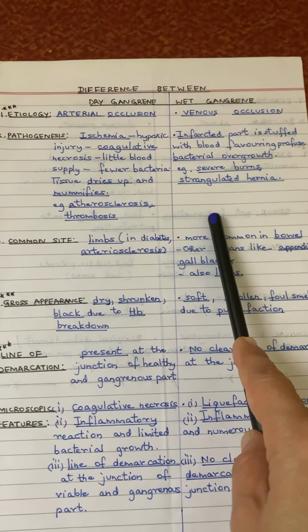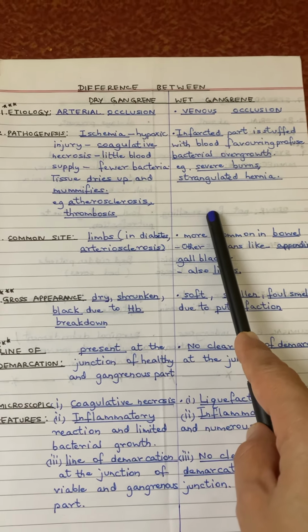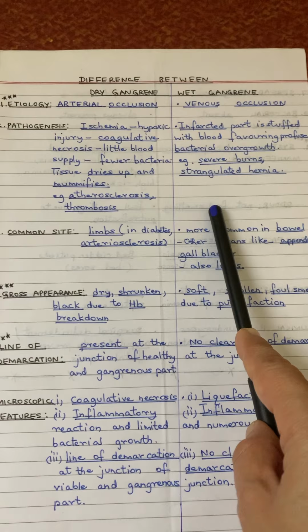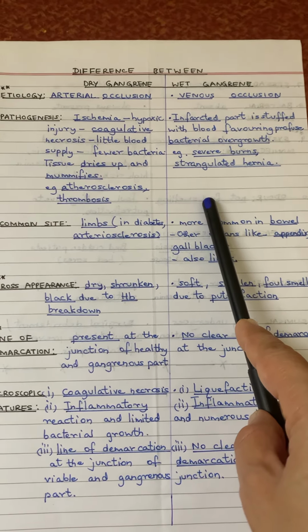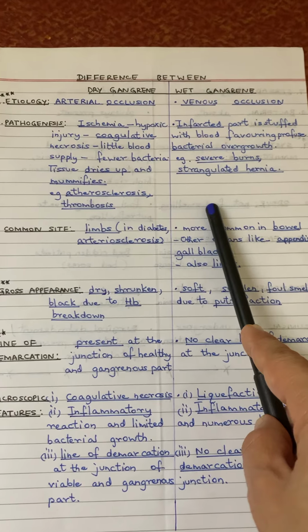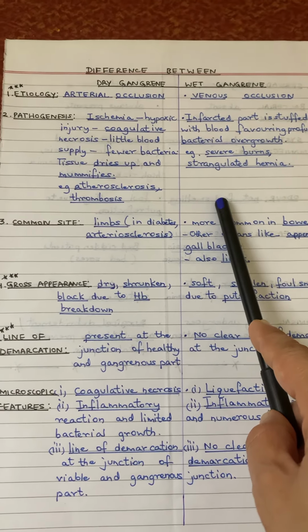Now, what is the pathogenesis of wet gangrene? In wet gangrene, the infarcted part is stuffed with blood, favoring profuse bacterial overgrowth. Example of wet gangrene will be severe burns and strangulated hernia.